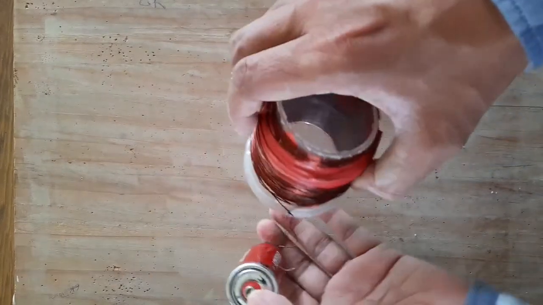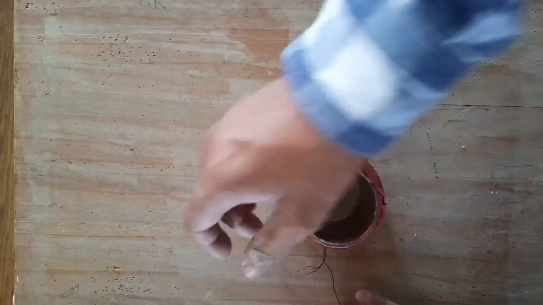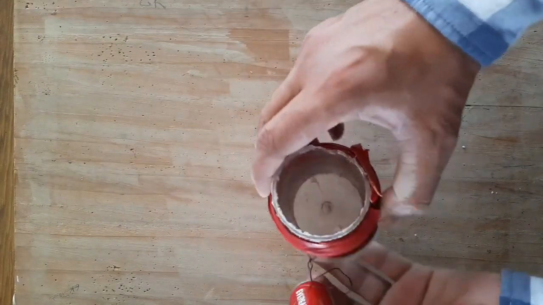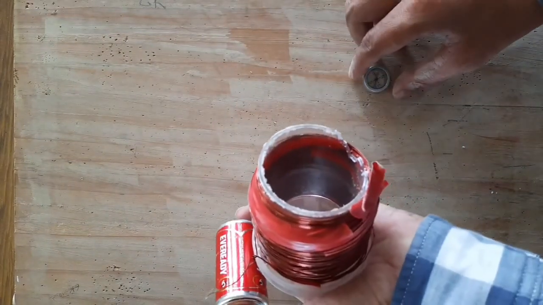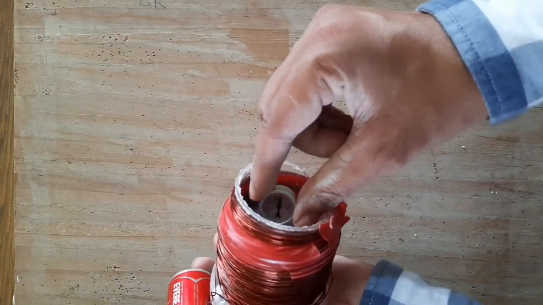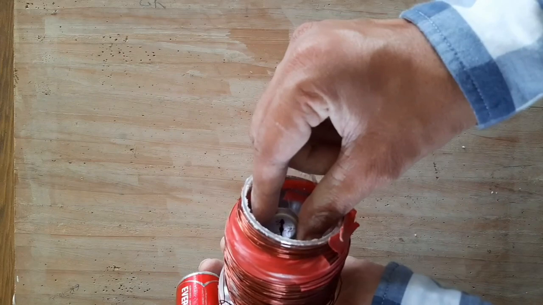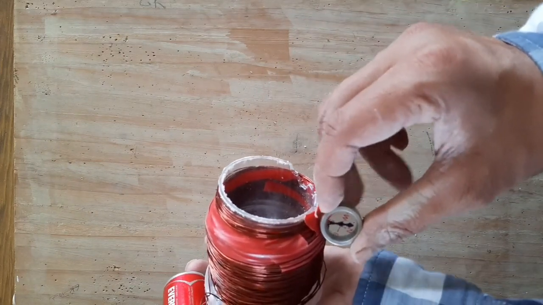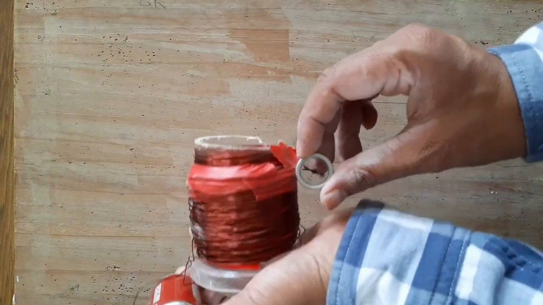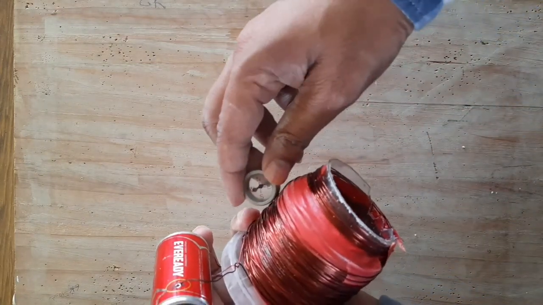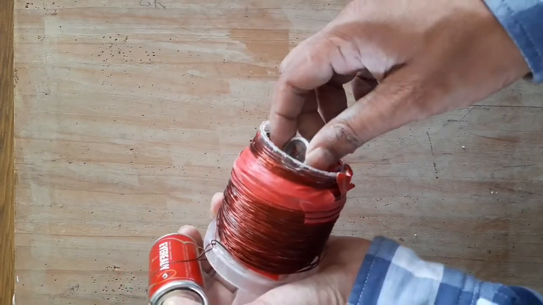Now let me invert it and try to show you from close. See, inside I was willing to show you. You can see inside the magnetic field is along the axis. It will turn this side, then it will turn that side, like so. And let's see upward.